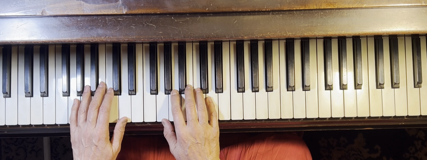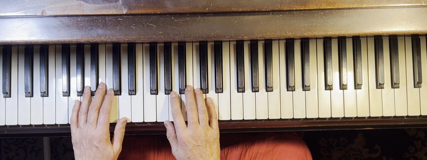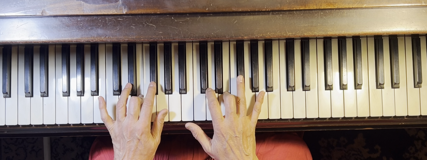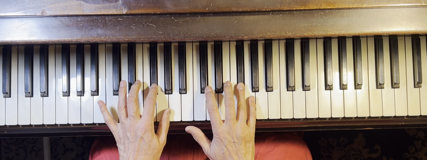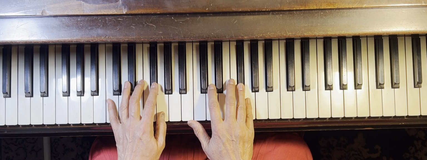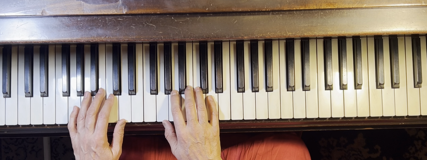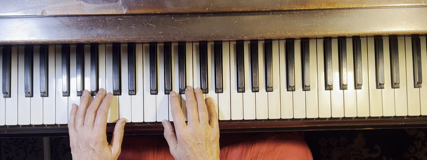Let's go to G major. Let's take a look at the scale. G. Here is the black key, F sharp. 7, 8. Okay, so let's talk about the chords of the G major scale.